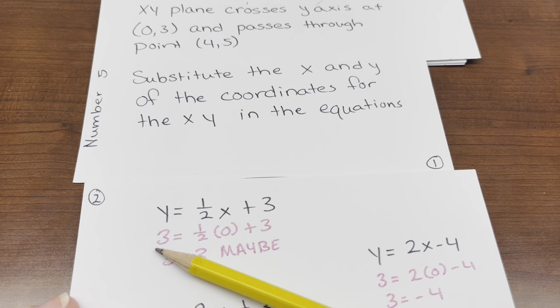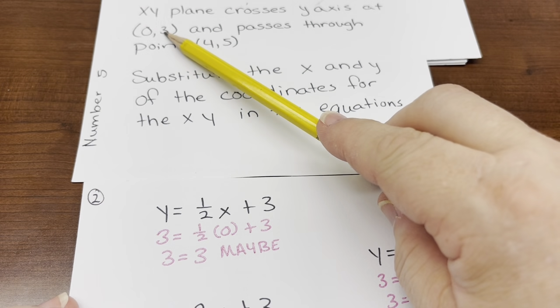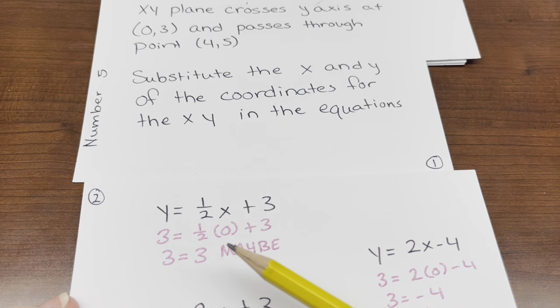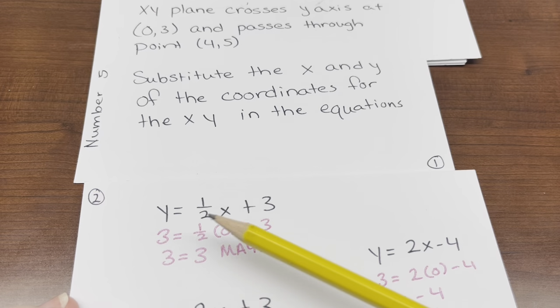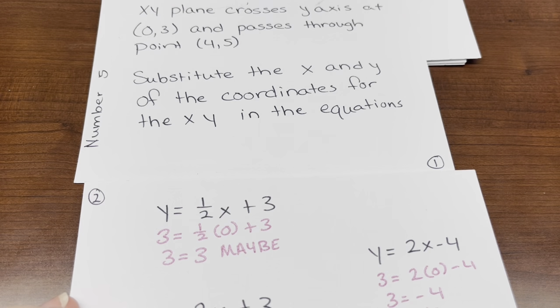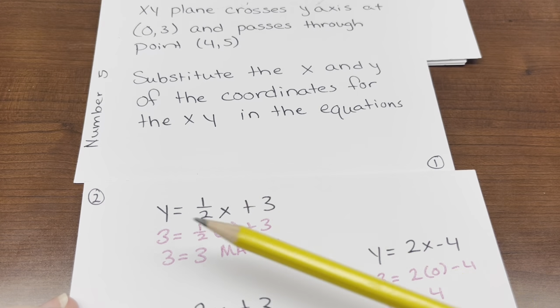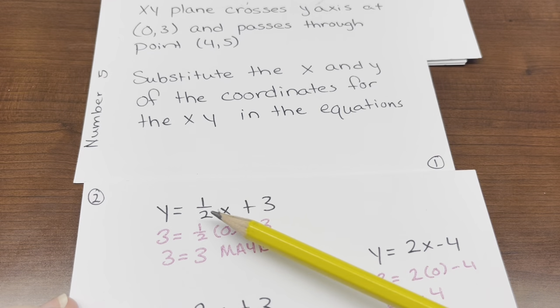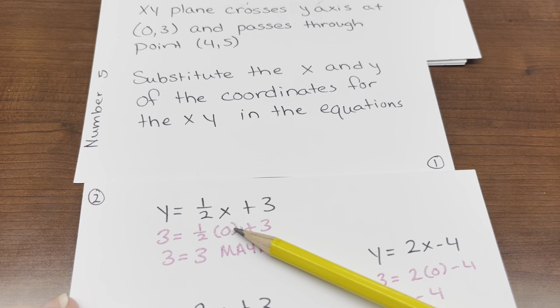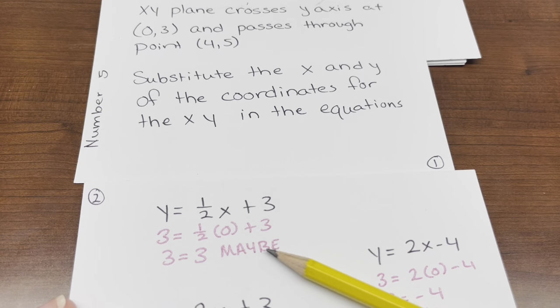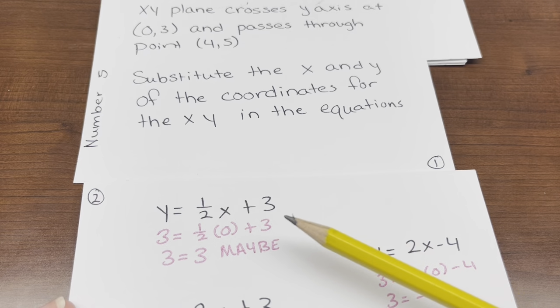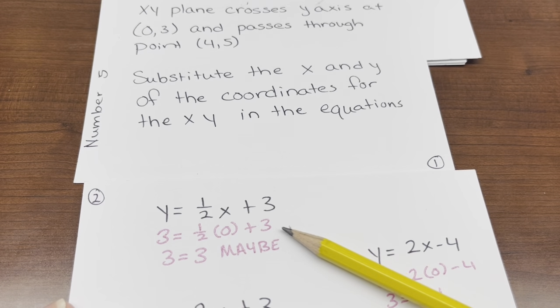this 3 represents the 3 right here. This 0 represents the 0 right here. So all I did was substitute the 3 and the 0 in place. Then I solved the problem. 1/2 times 0 is 0, so I end up with 3 equals 3. Is that a true statement? Yes, it is. I put maybe next to it because I wanted to know if this was going to work as the answer to my problem.